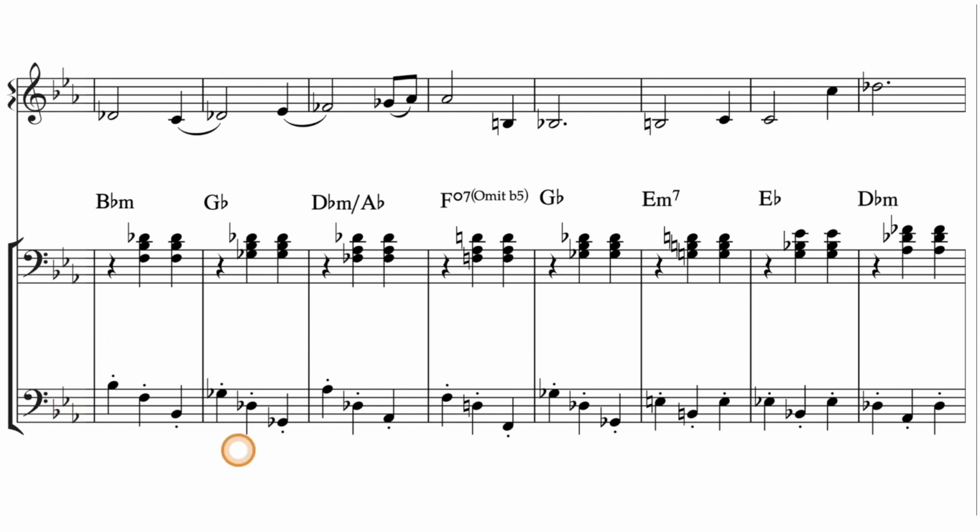In the B section, I also changed the bass voice to be a little bit more active. In the A section, it was bass note on the downbeat followed by rests. But in the B section, I just have steady arpeggiated notes in the bass voice.